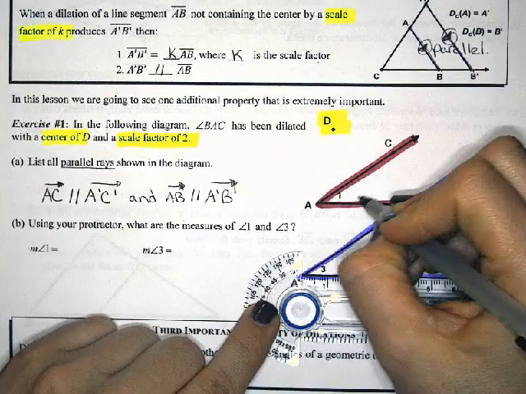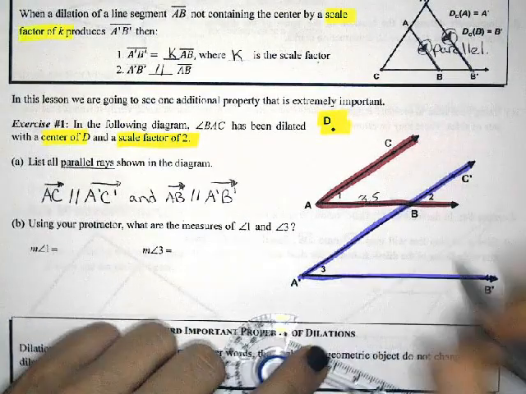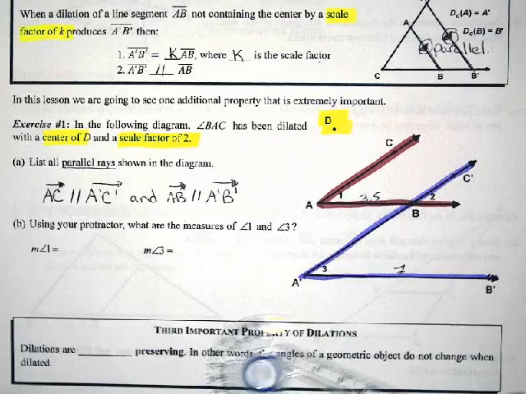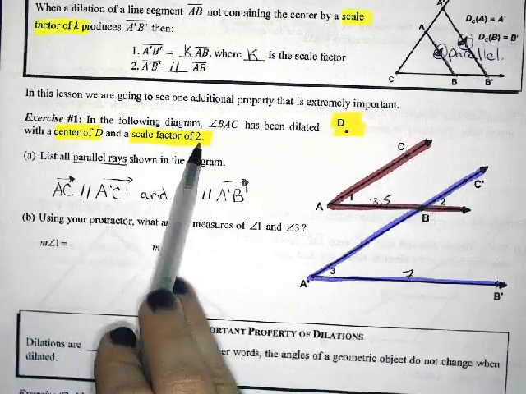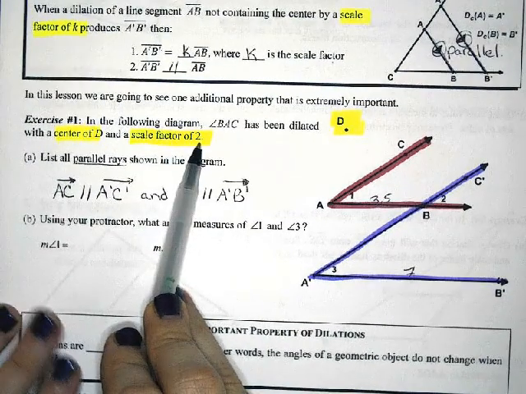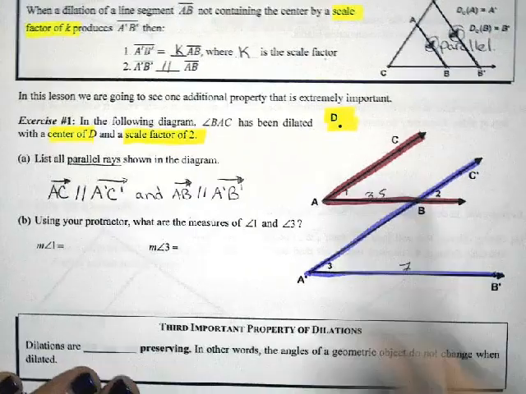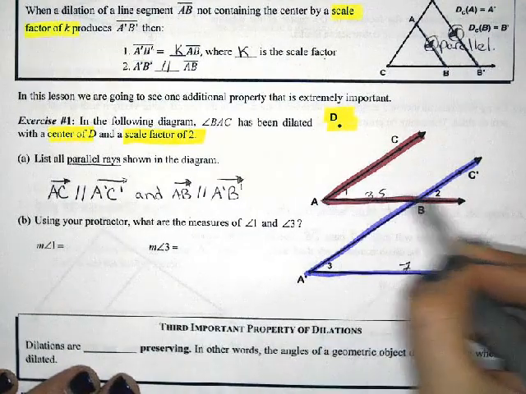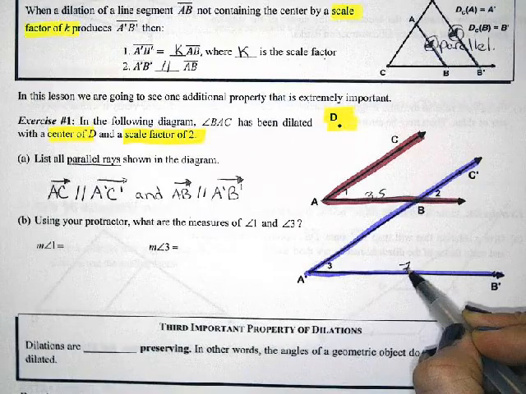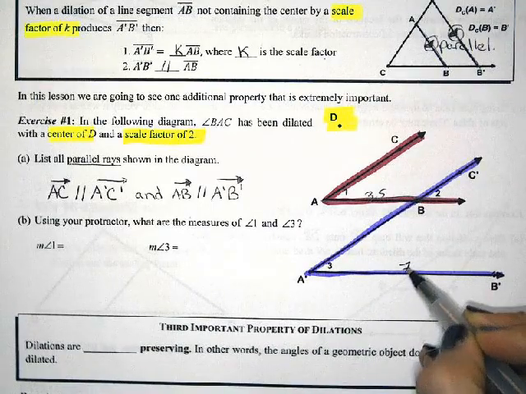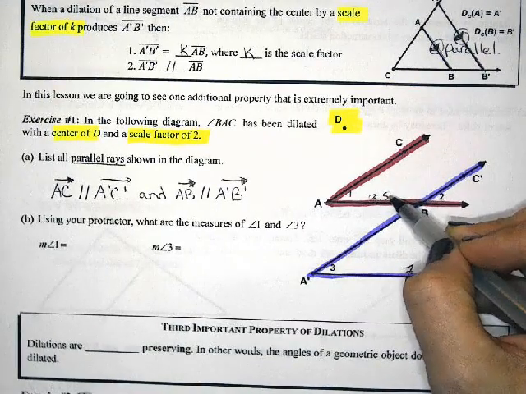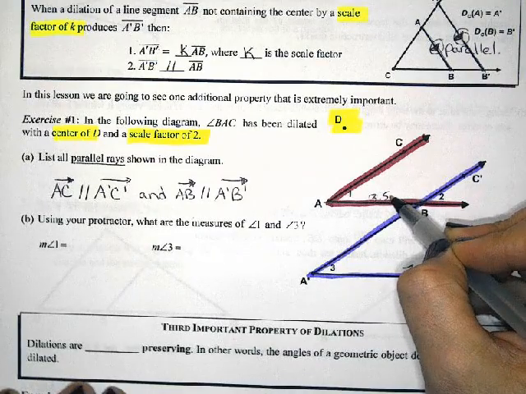So we went from about 3.5 up to a length of 7, which would be that scale factor of 2. Remember, I can either take AB and multiply it by 2 to get to 7, or I can go from 7 and divide it by 2 to get back to 3.5.